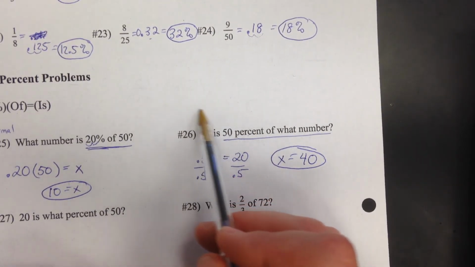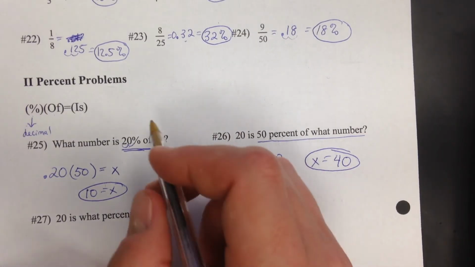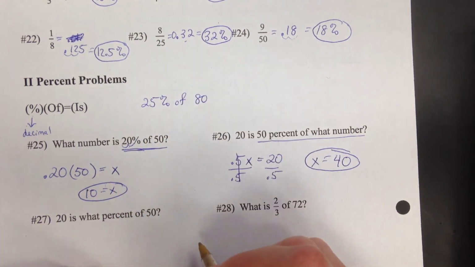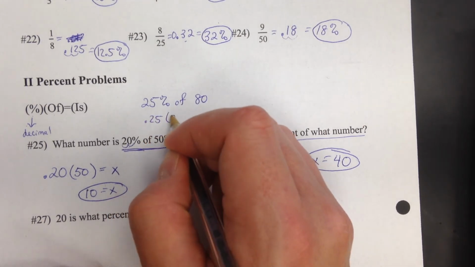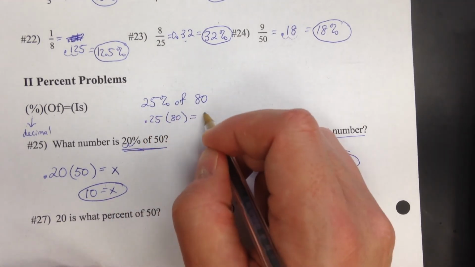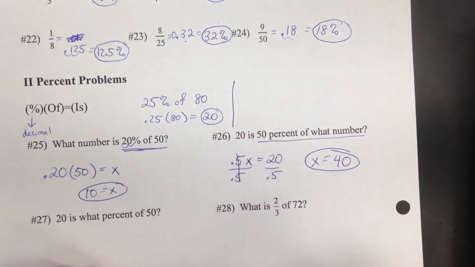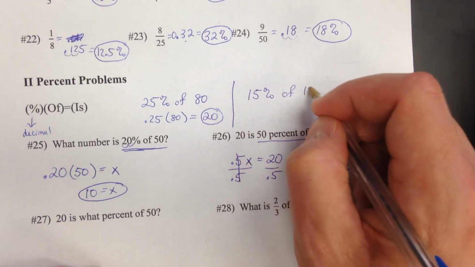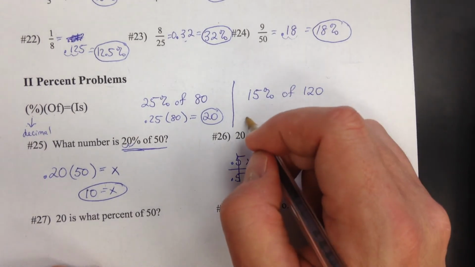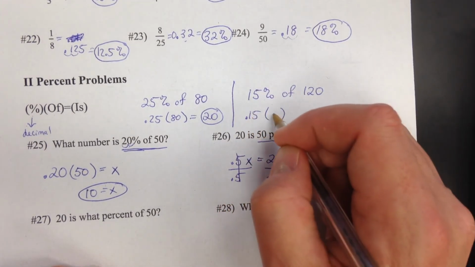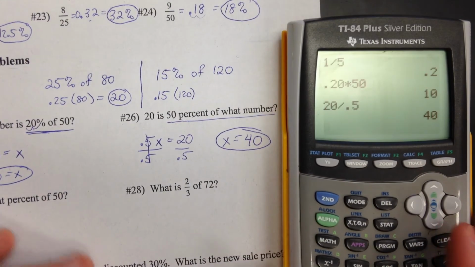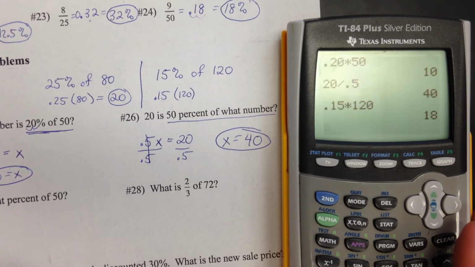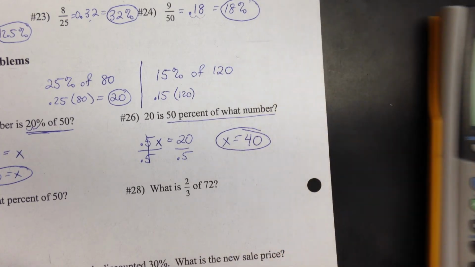I'm going to give a couple more examples before we continue the rest of it. If I want to take 25% of 80, I would do 0.25 times 80, and my answer would be 20. If I want to take 15% of 120, I'm going to take 0.15 times 120. I'll use the calculator on this one. 0.15 times 120, and we get 18. So 15% of 120 is 18.